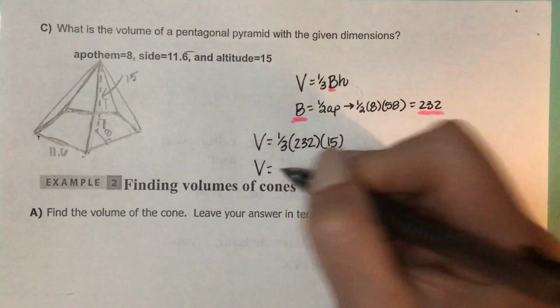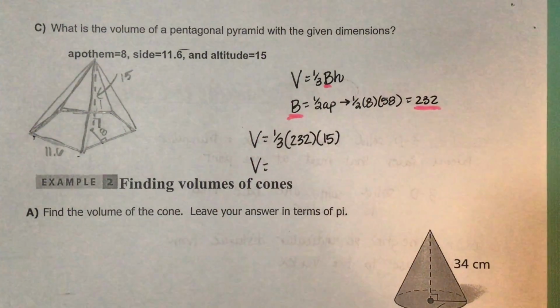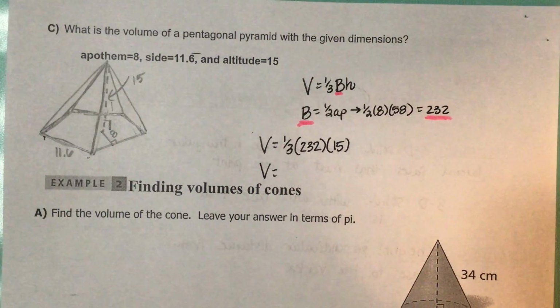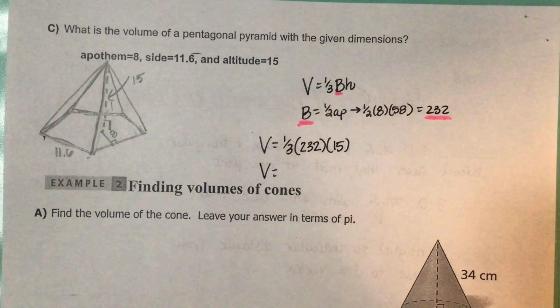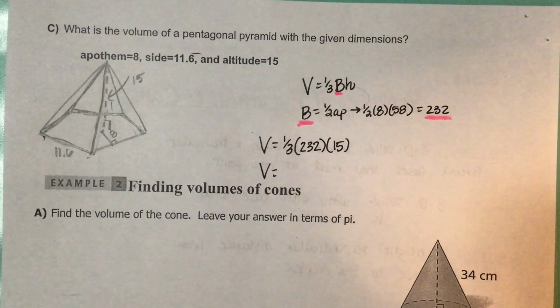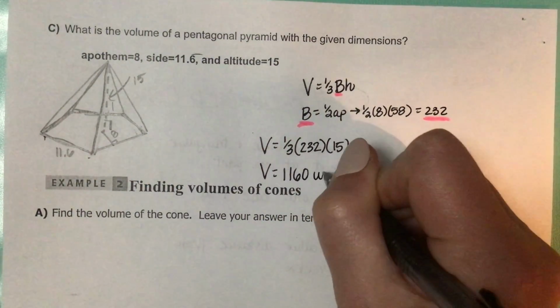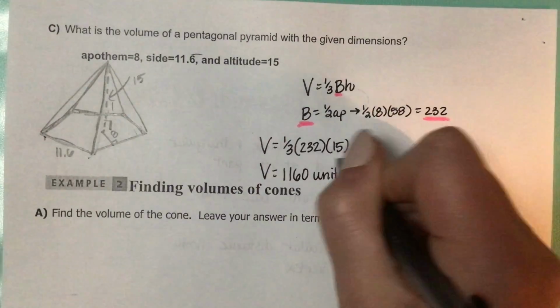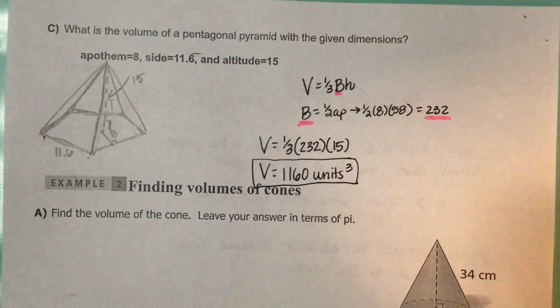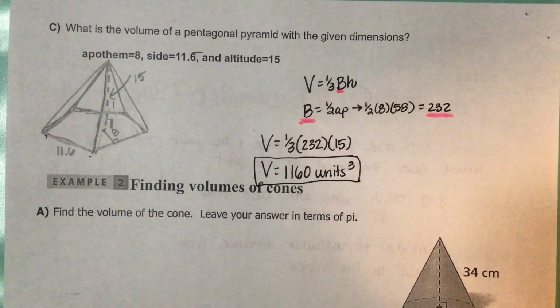And when we plug all of that into our calculator, we are going to get 1,160 cubic units. All right. So those are your examples for pyramids.